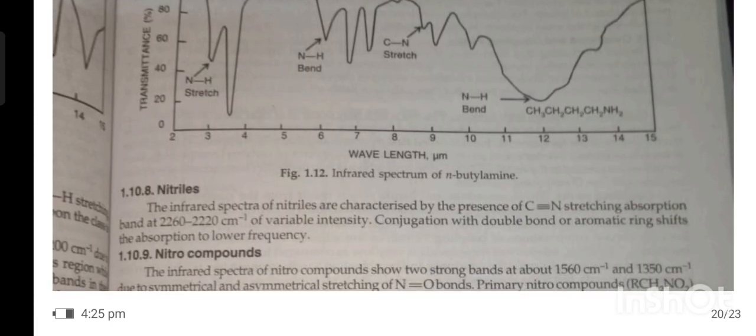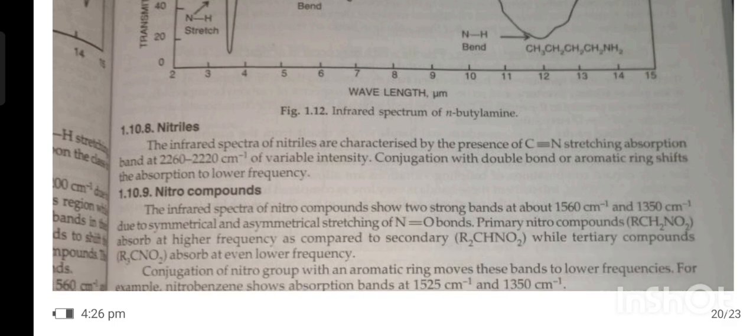Nitriles. The infrared spectra of nitriles are characterized by the presence of a C triple bond N stretching absorption band of 2200 to 2260 centimeter inverse of variable intensity. Conjugation with the double bond or aromatic ring shifts the absorption to lower frequency.